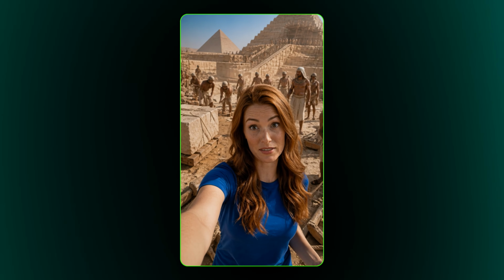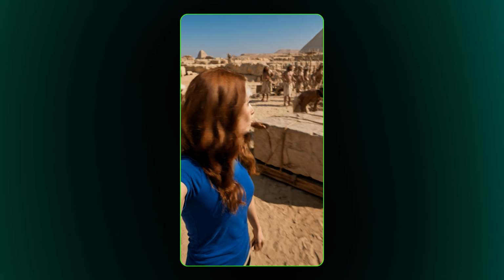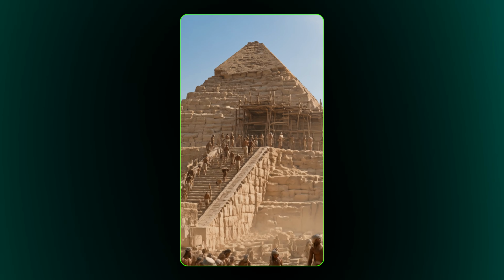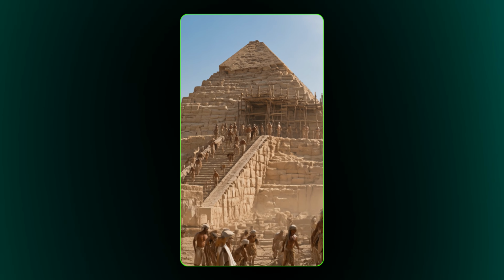I genuinely can't believe this is real. They're moving these gigantic pyramid stones with ropes and wooden sleds right behind me. The scale of this place is completely insane.